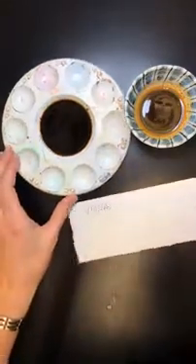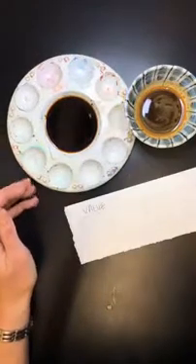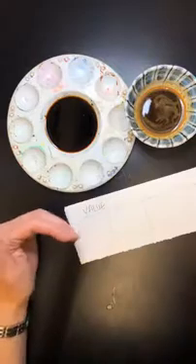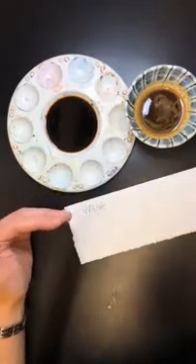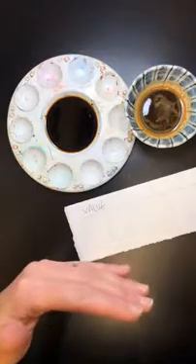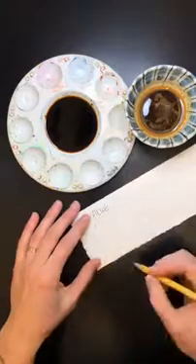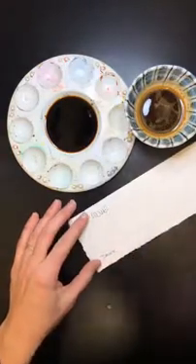So I've got my value scale, and I think this time I'm going to work from dark to light. So the more water I add to my soy sauce or coffee, it's going to make the color lighter. So I'm going to go backwards this time. I know that might be a little hard to imagine.